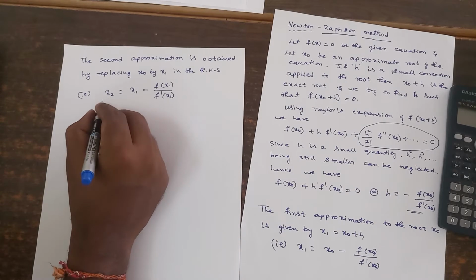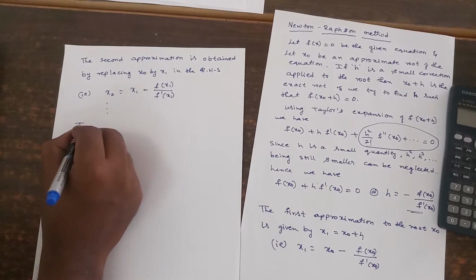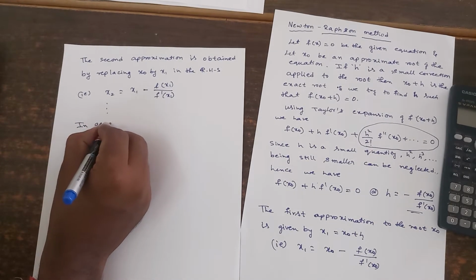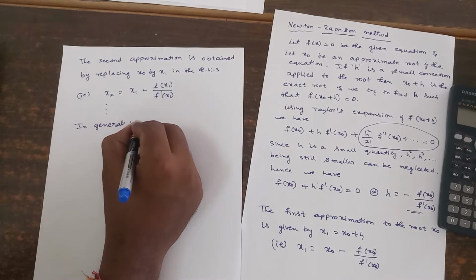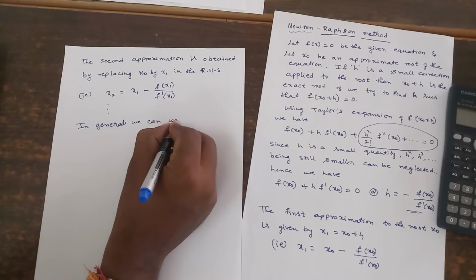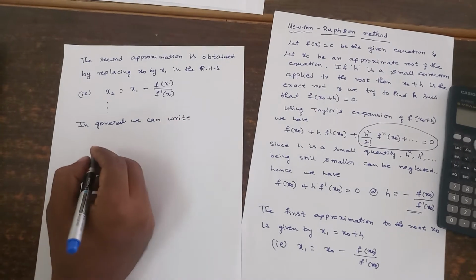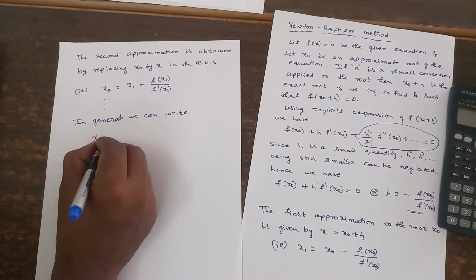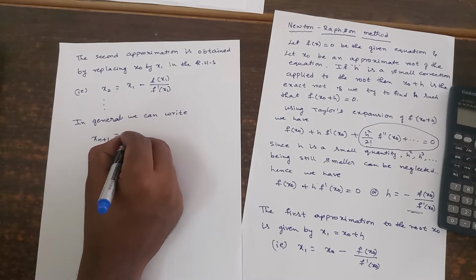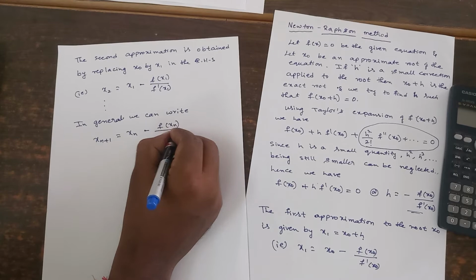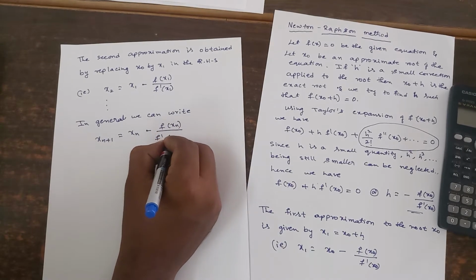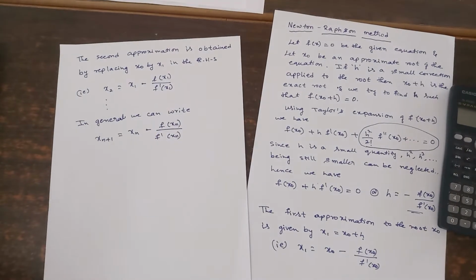So if you continue like that, in general we can write xn plus 1 equals xn minus f of xn divided by f dash of xn.